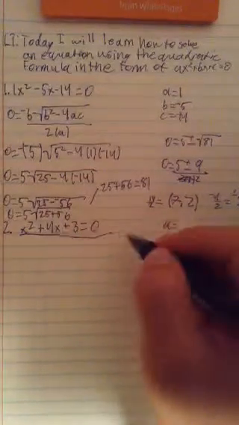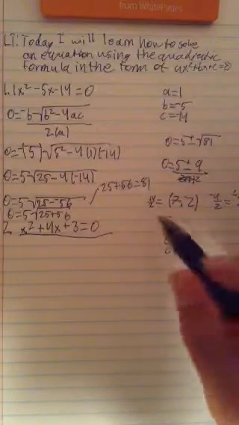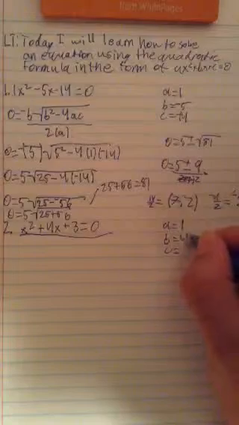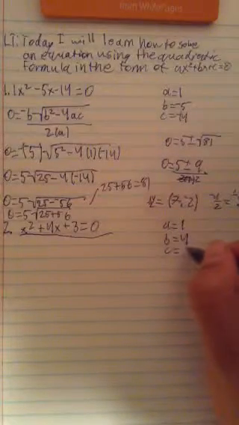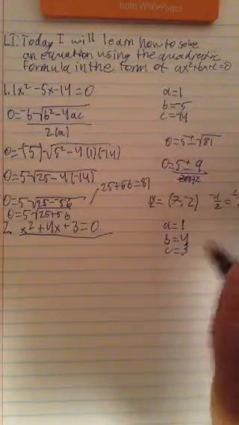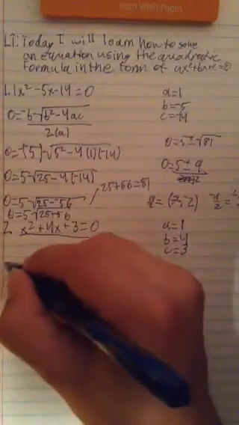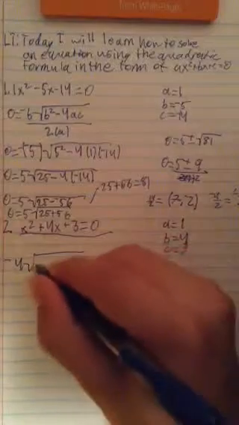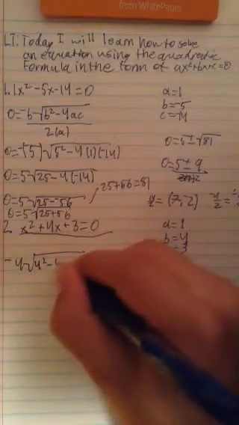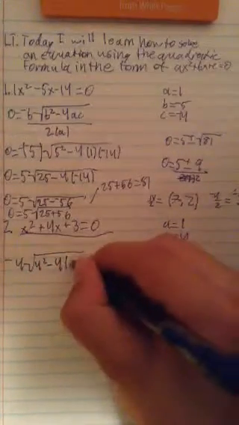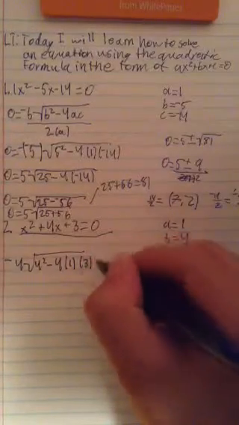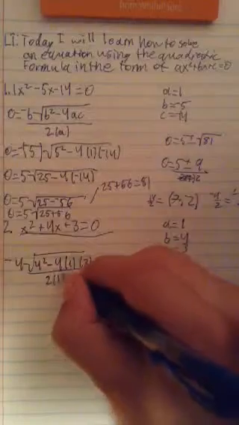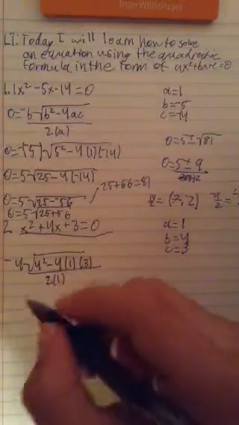It's x squared plus 4x plus 3. So we can tell that a is 1, b is 4, and c is 3. Okay, let's plug that into our equation. Negative 4 plus or minus square root of 4 squared minus 4 times 1 times 3, all over 2a, which is 1. Okay, let's go ahead and simplify this.